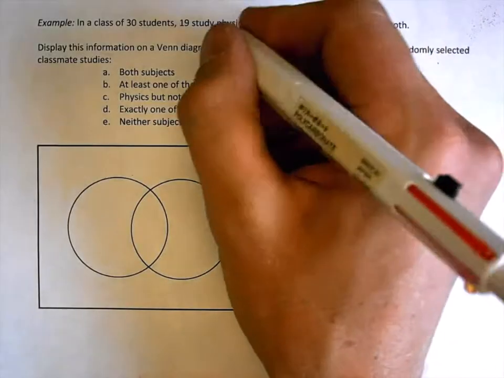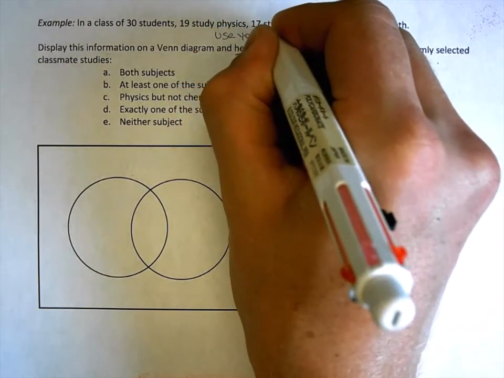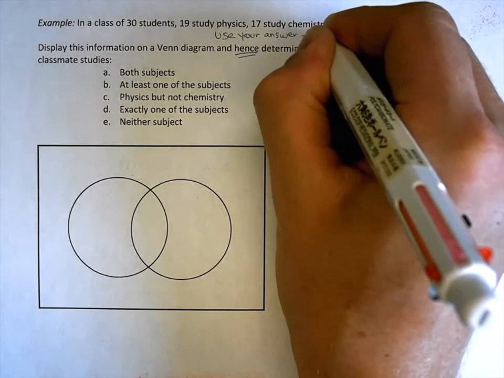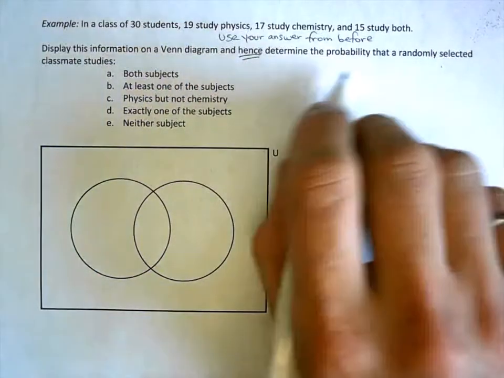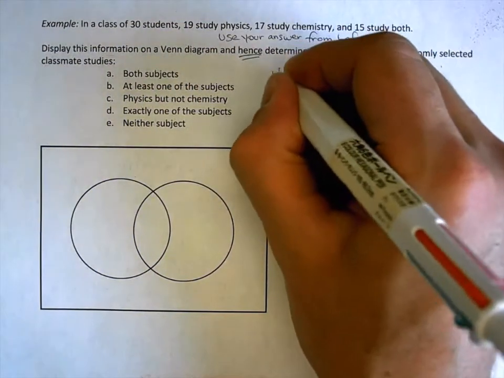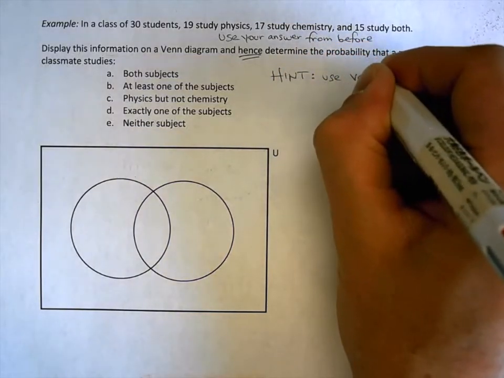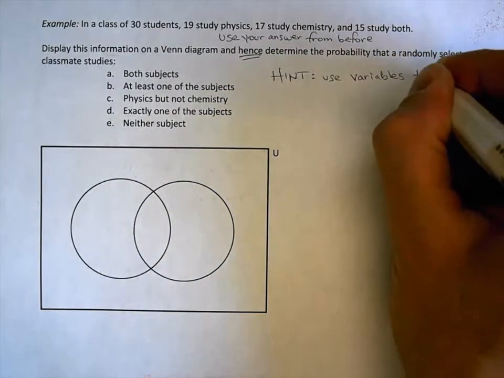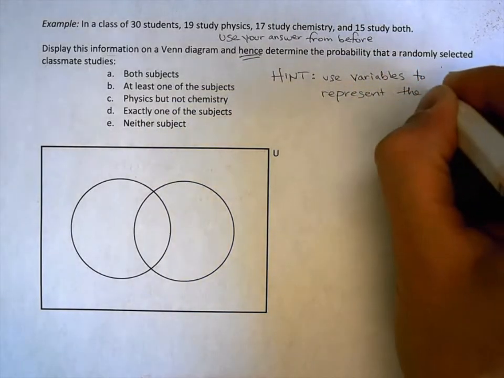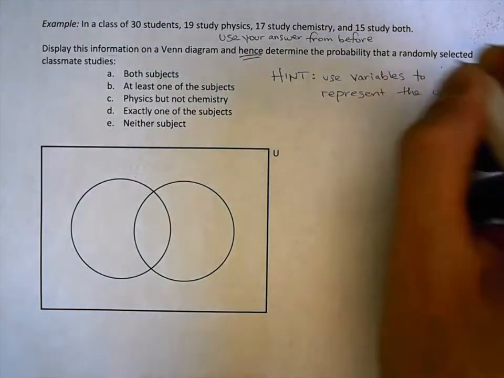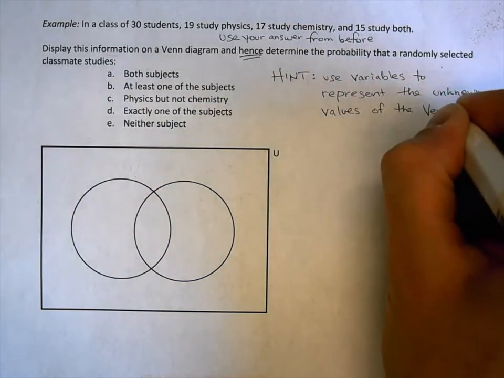This is a keyword. I've already talked about it a few times. This means use your answer from before. So really, they're saying make the Venn diagram and then use it to solve the following questions. Now here's my big hint for questions like this. Use variables to represent the unknown values of the Venn diagram.